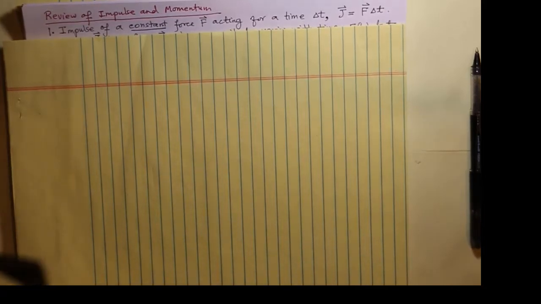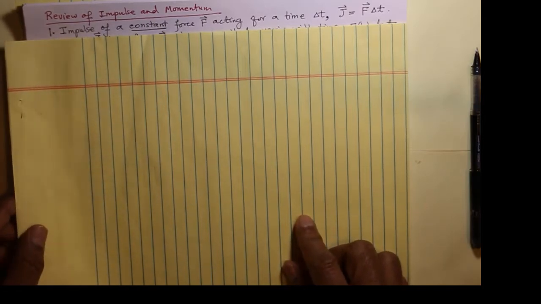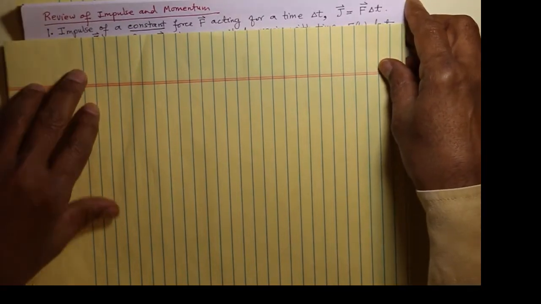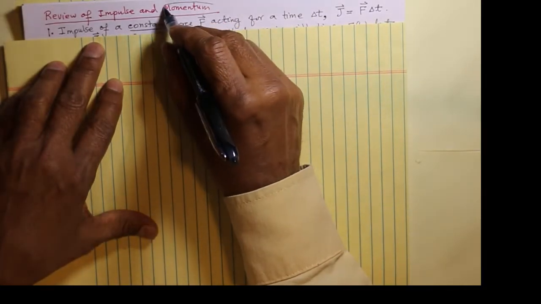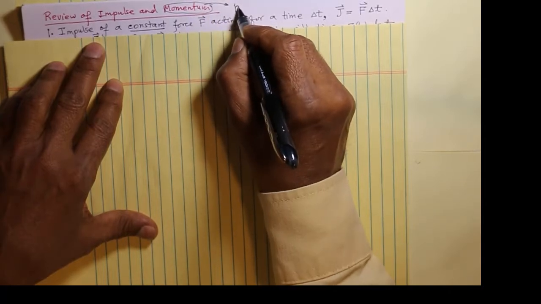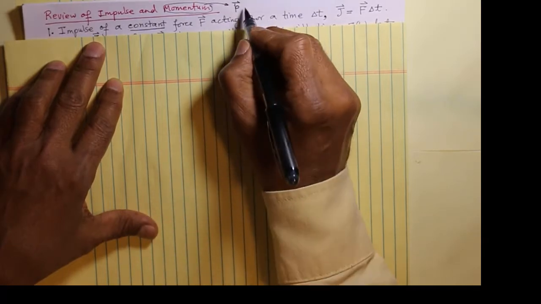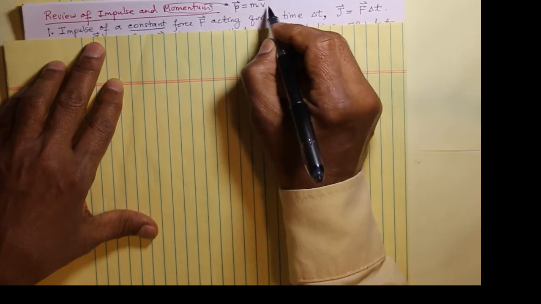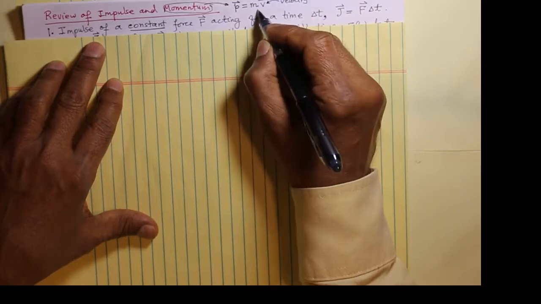Hello, we are going to review some of the basic ideas of impulse and momentum. So first thing to note is the basic definitions of things. You probably already know momentum is denoted by letter P, and because it's a vector, put an arrow on top, and the definition is mass times velocity. V is the velocity and m is mass.